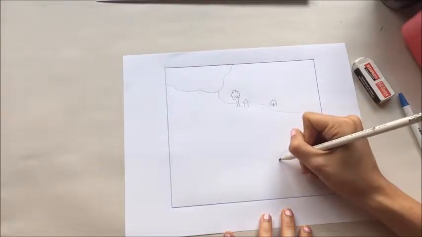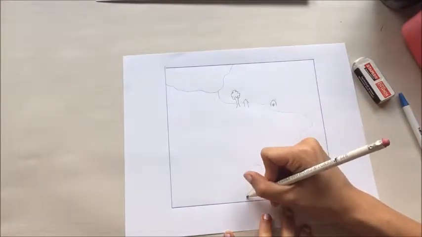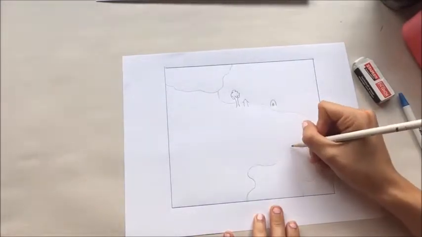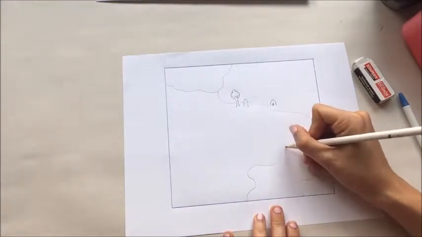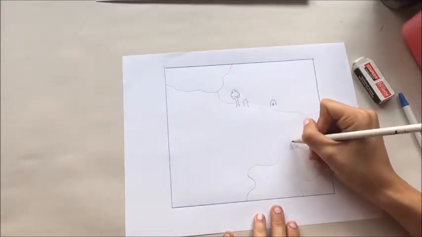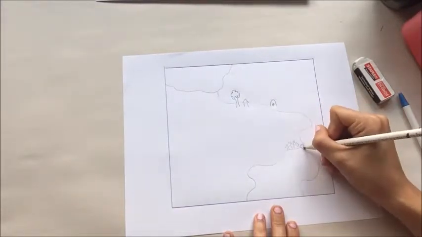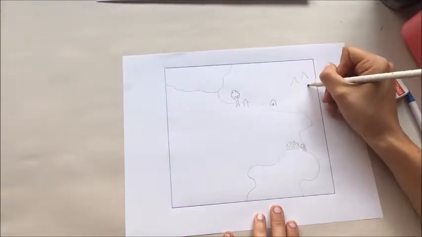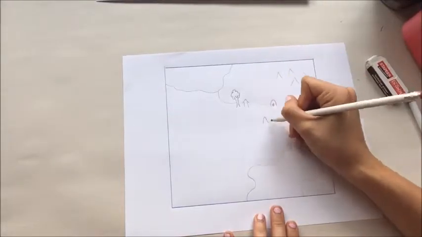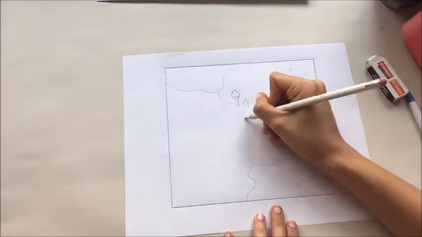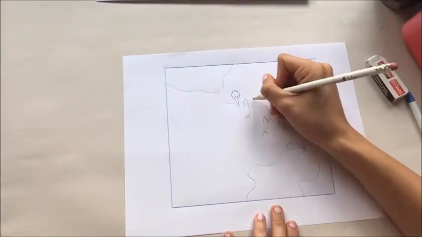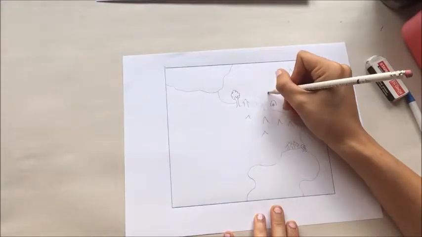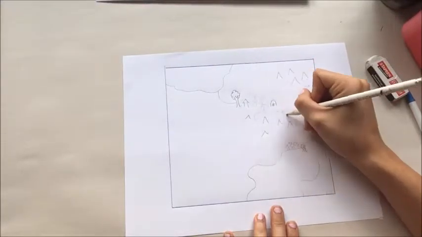Now when I'm making a map, I like to have things go off the border so I don't feel like I have to define everything. So here's my little empire, right? Here's my waterfall right off of here. This is my mountainous area. This also, right? It's a little mountainous. All of this is forest, and just for the sake of quickness, I'm just going to make my forest like this, okay?